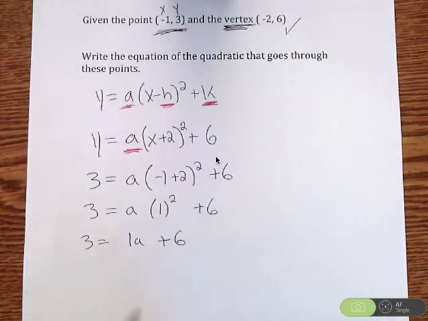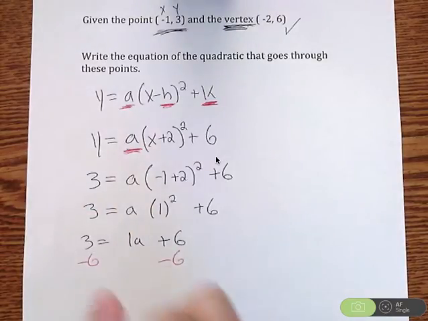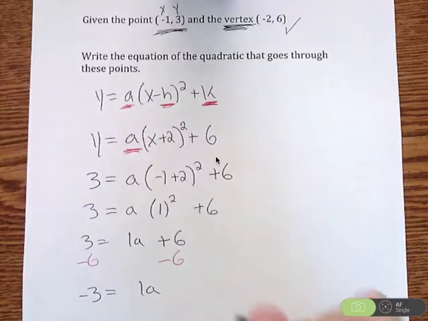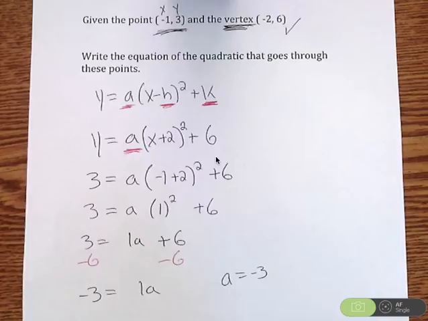Now that I'm ready to solve for a, and I've cleaned this up a little bit, we'd like to get a all alone. So I'm going to subtract 6. That's going to give you -3 equals 1a. So that tells us that a is going to be -3.